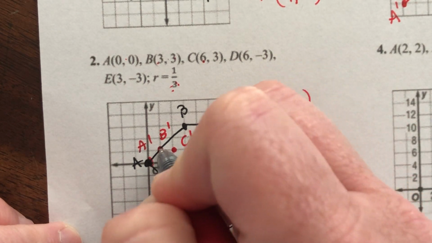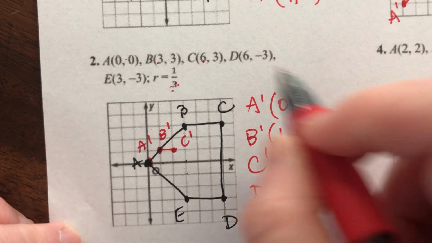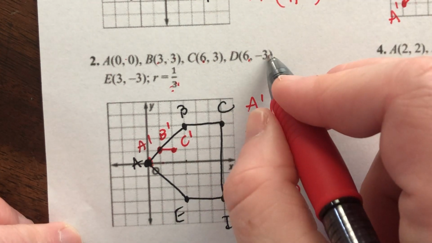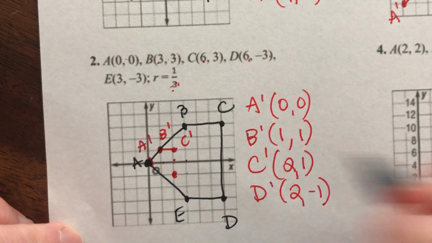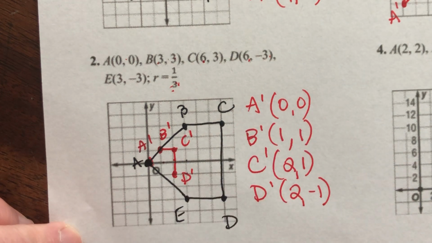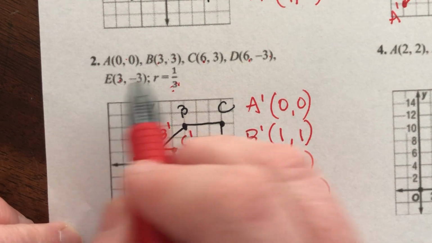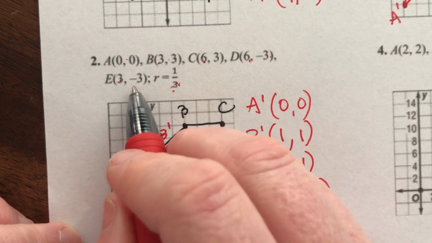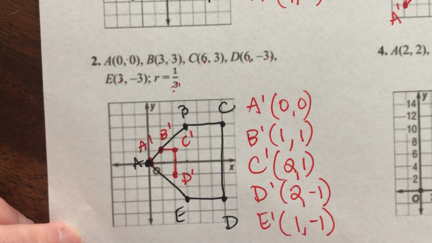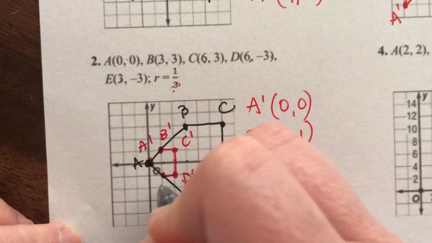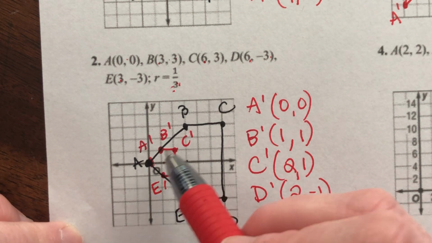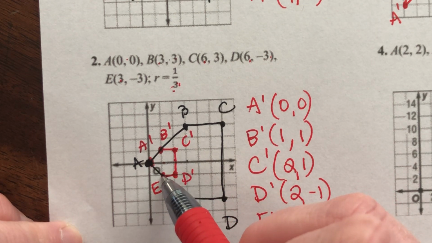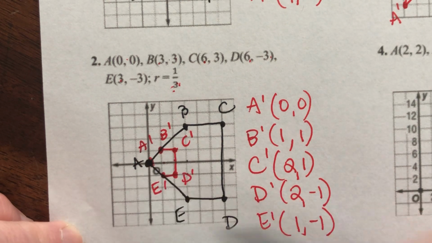That's C prime. D prime, 6 times 1/3 is 2, and negative 3 times 1/3 is negative 1. Over 2, down 1. That's D prime. And then E prime. 3 times 1/3 is 1, and negative 3 times 1/3 is negative 1. So over 1, down 1, right there. E prime. So I've got this big home plate looking shape, and then I shrink it. It's still sharing that same vertex here, but it's much more shrunken down, right? It's 1/3 of the size that it was.